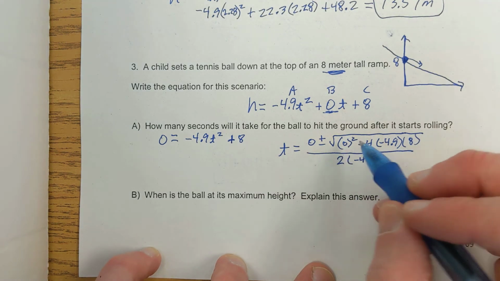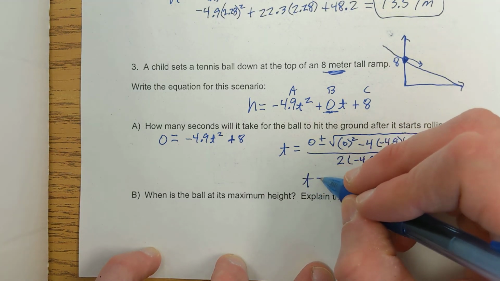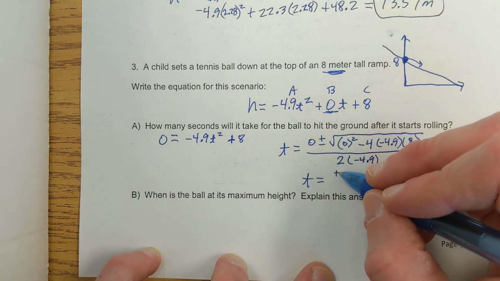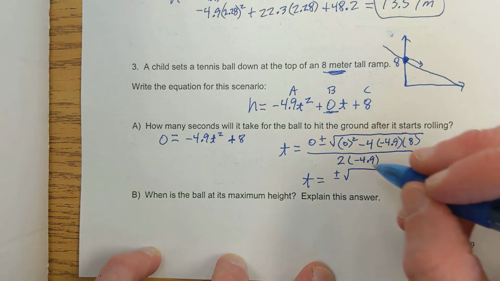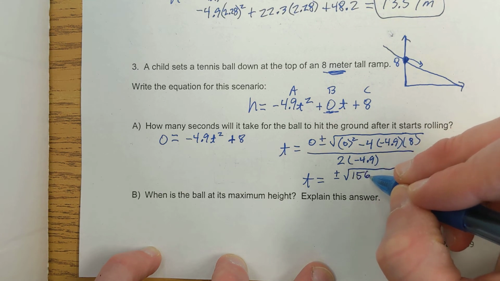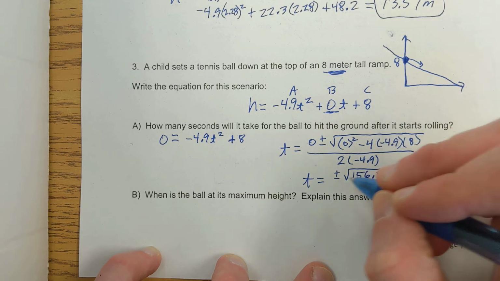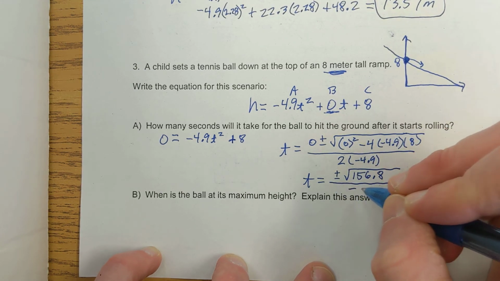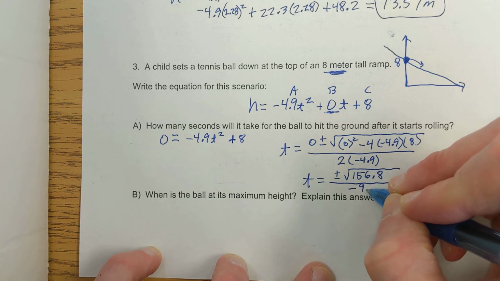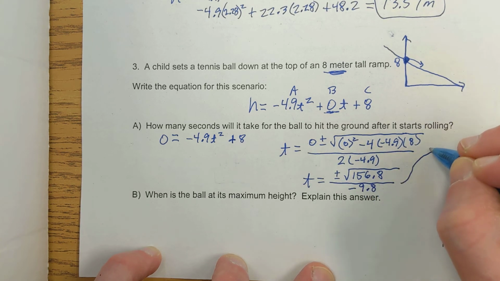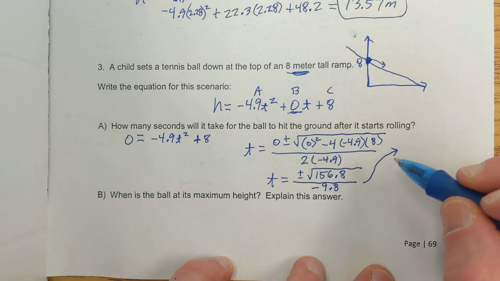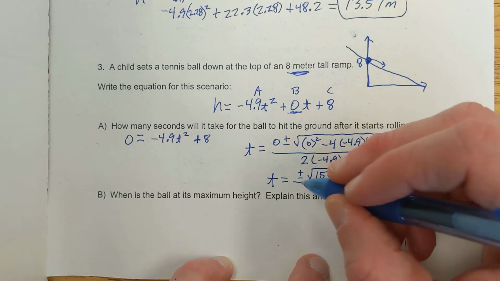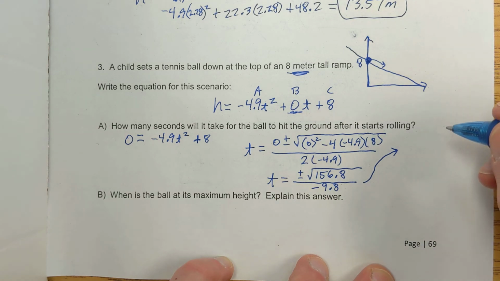So use your calculator. The zeros make this go a little faster. We get the 0 we don't even need to write there. We're going to have plus and minus. That 0 goes away. I believe we get 156.8 if you round it, under the radical. And then the denominator, we get negative 9.8 again. Taking the square root, you could get positive or negative 12.52.